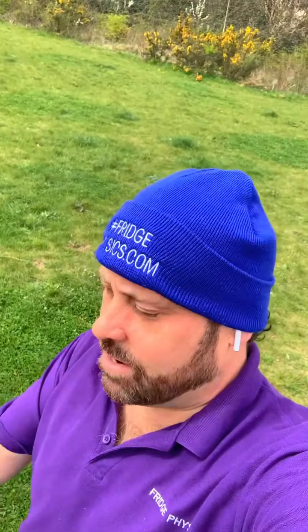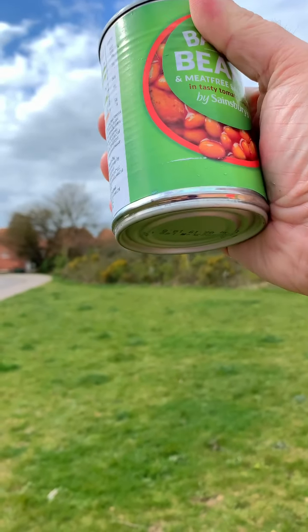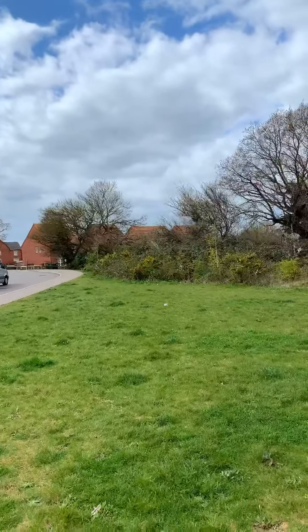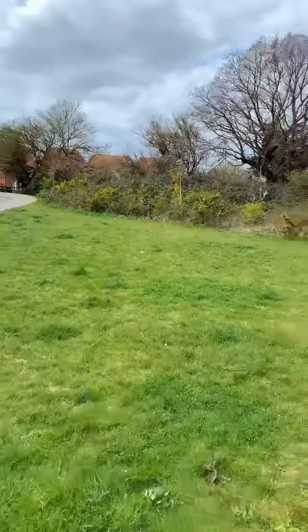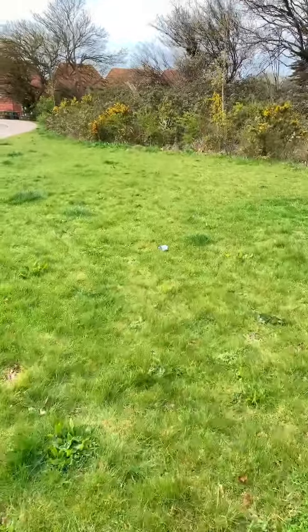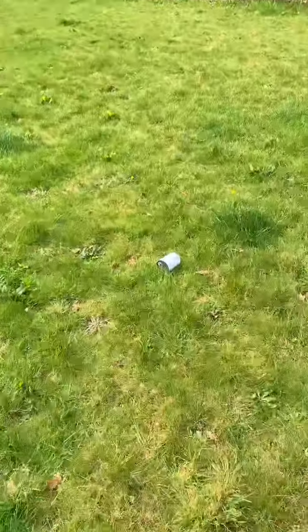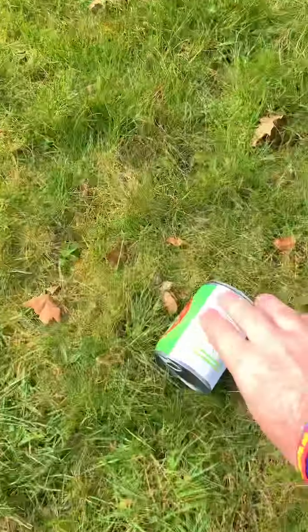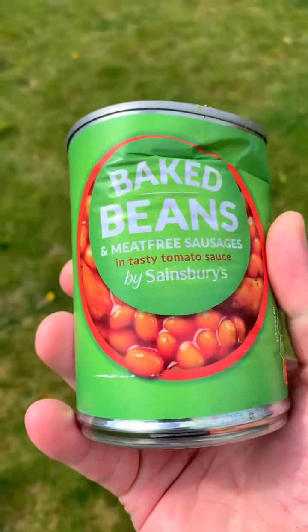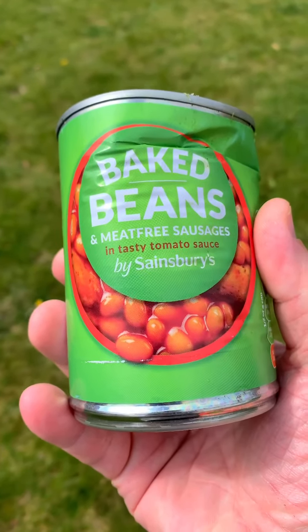Here I am outside with my can of baked beans. I'm going to throw the can of baked beans and estimate its speed. Okay, here are my beans. Here we go. Well, as an estimate, I'd estimate that the beans were probably travelling about 5 meters per second. There's a few dents, but let's go back and calculate the kinetic energy.